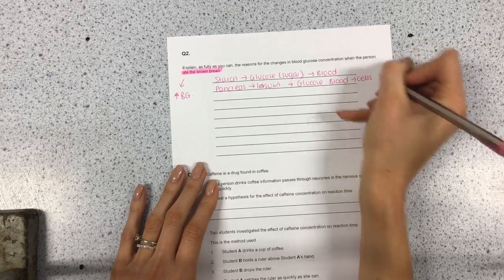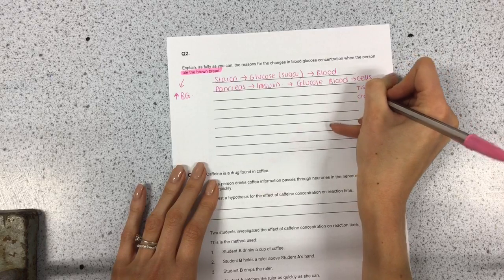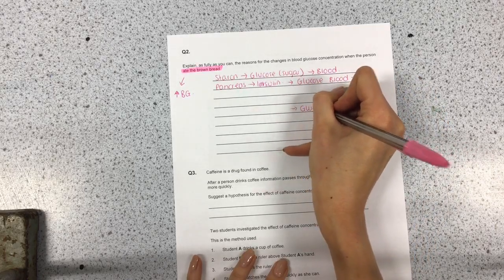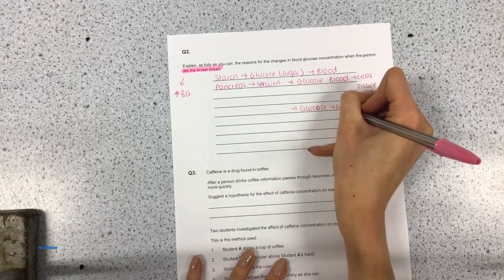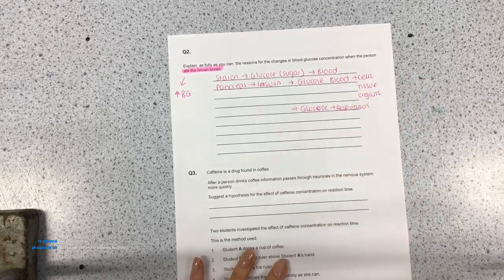You can say also in this answer, tissues and organs. You can also even say that the glucose is used in respiration. Okay, so that will get you 4 marks.